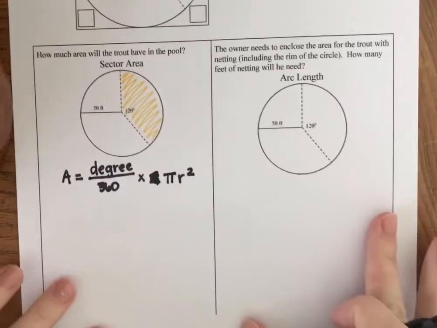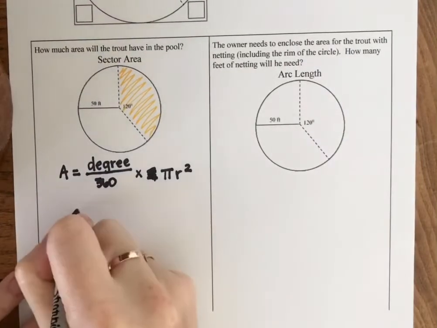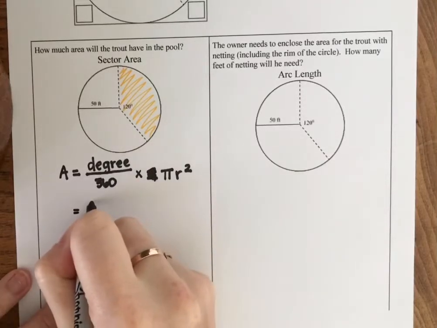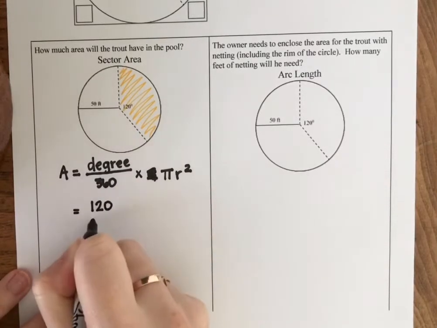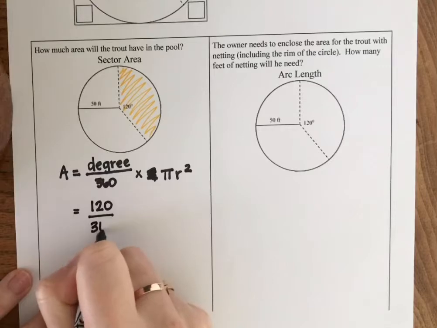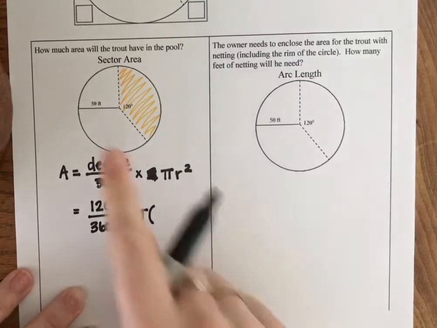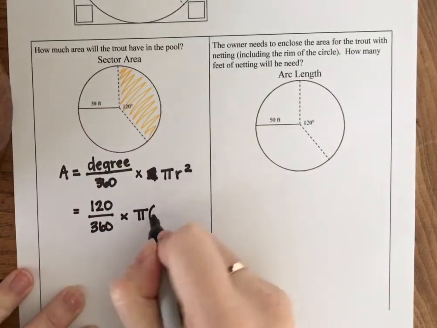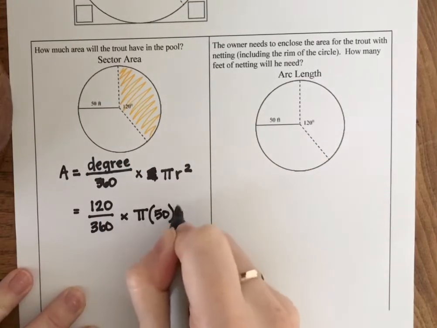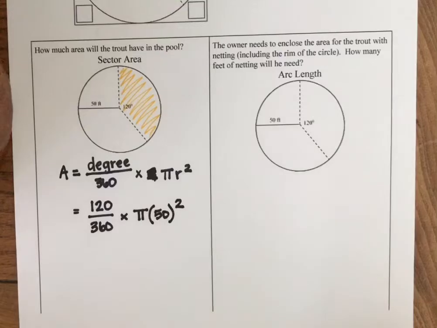All we need to do now is plug in our numbers. So the degrees that I have for the trout, in this case, is 120 over 360 times pi times the radius, which it tells us is 50, squared. From here, you plug that into your calculator, and we're going to round to the nearest hundredths place.